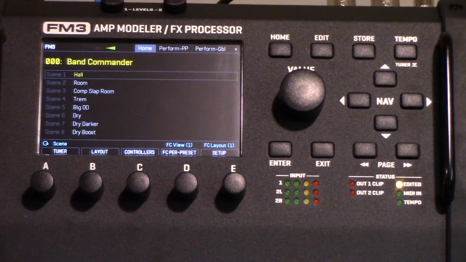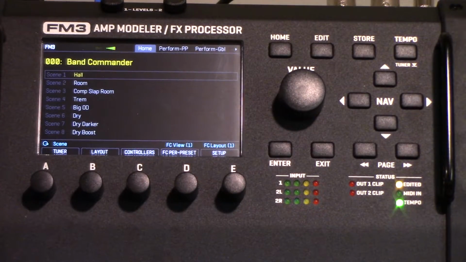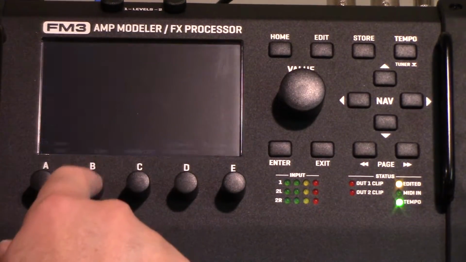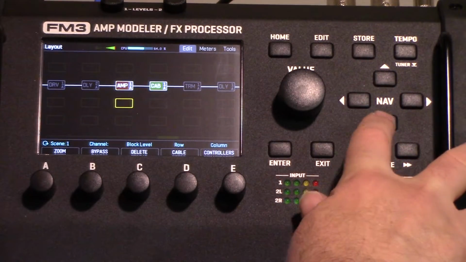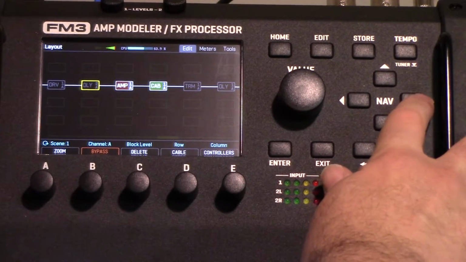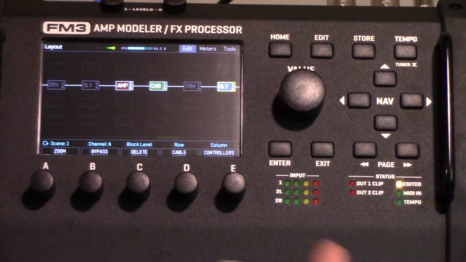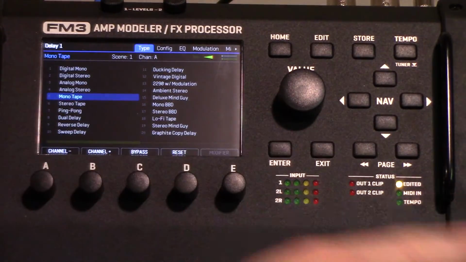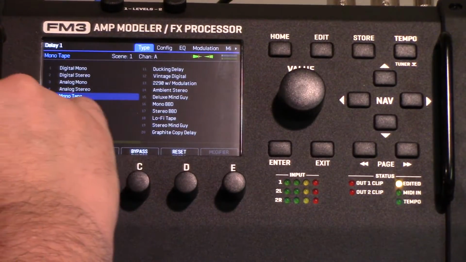So again, these are really simple ways to navigate the unit itself on the front, and you can go through this slowly. And again, if you want to see what effect is in there and what it's called, you can nav over, and you see I'm just doing this to show you this yellow block. And let's go over to the delay, and let's turn it on just so you can see it. And then if you go to edit, it'll tell you which delay it is. Again, that's in that particular preset, you see the mono tape delay.